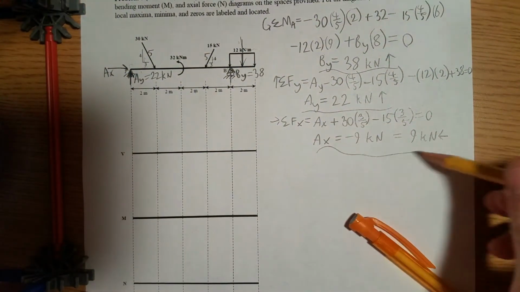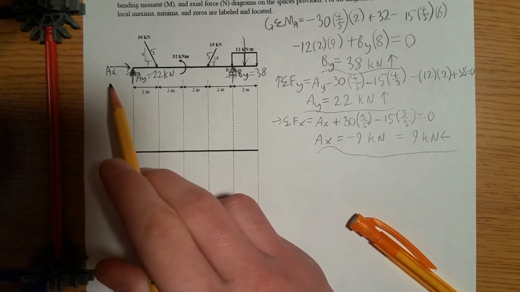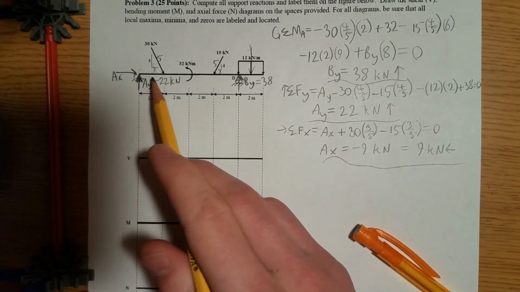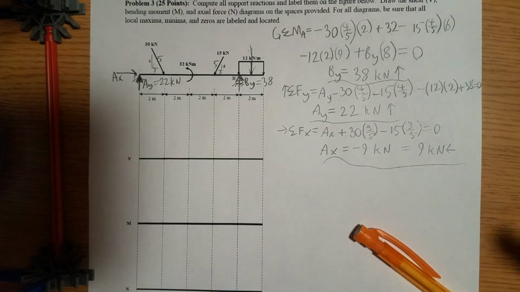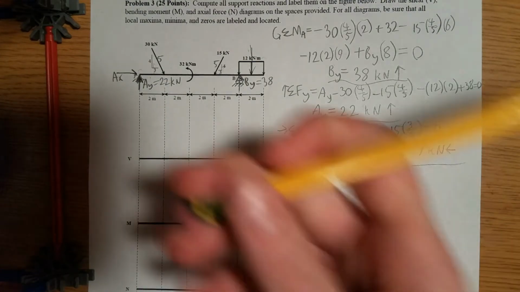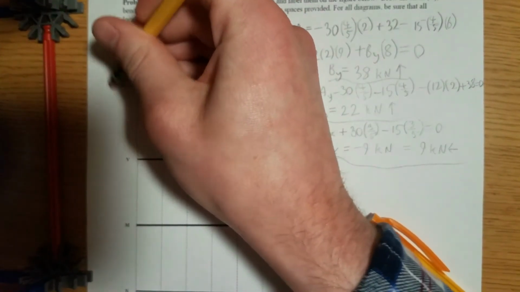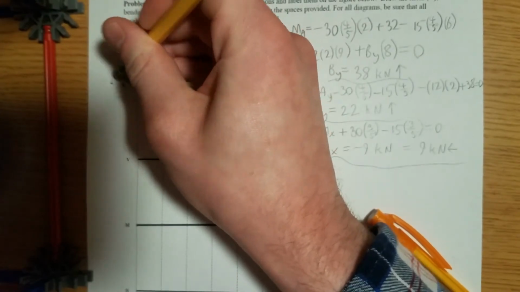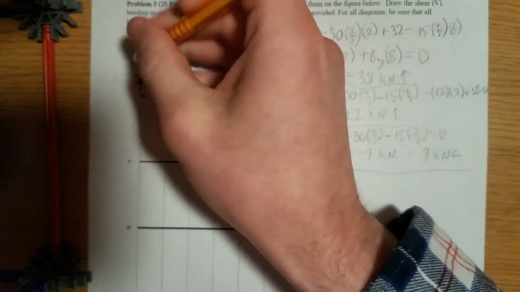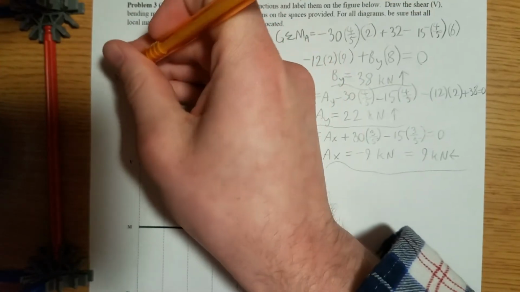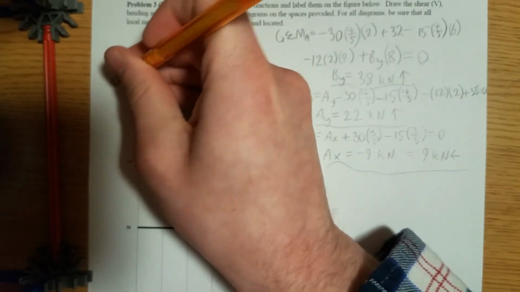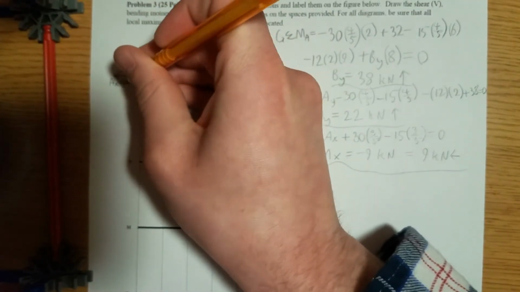We have AX drawn to the right. It ended up being negative, so that means it's drawn to the left. So I'm going to go ahead, and for the sake of this, because this is where we're reporting our answer, I'm going to change the free body diagram and draw it going to the left, just for the sake of this.